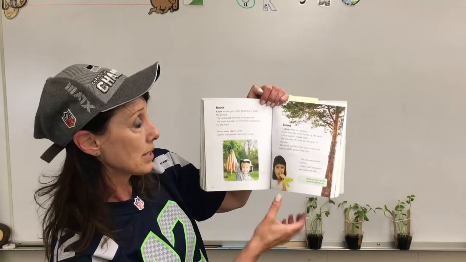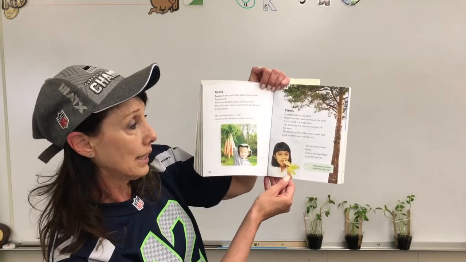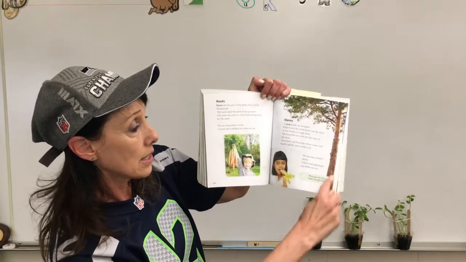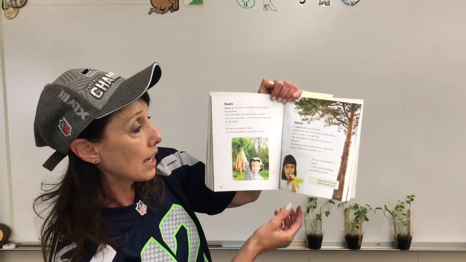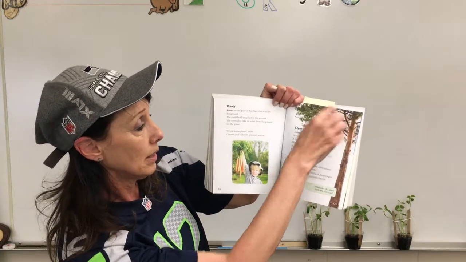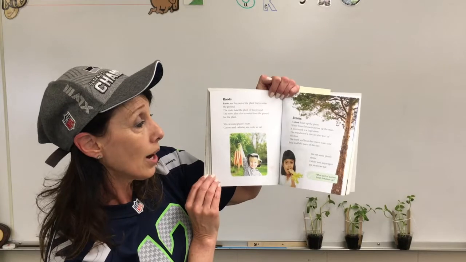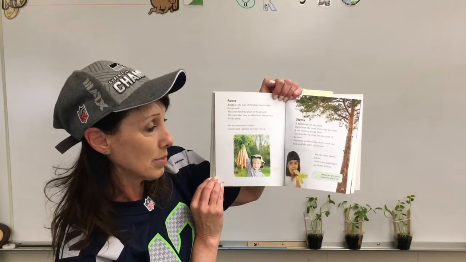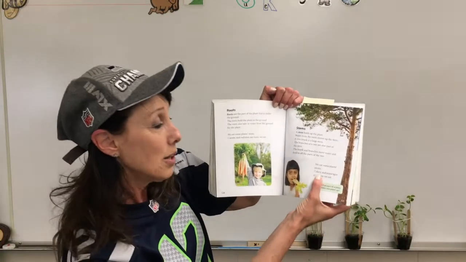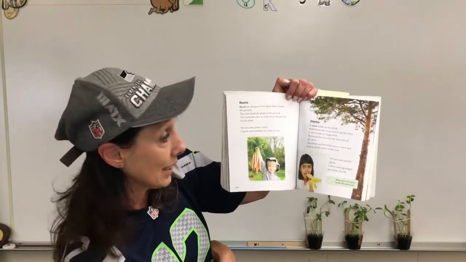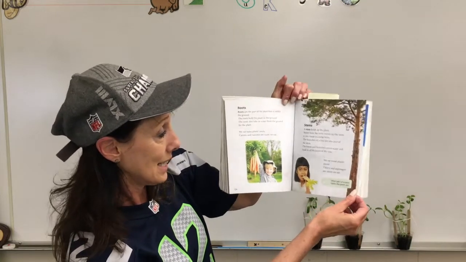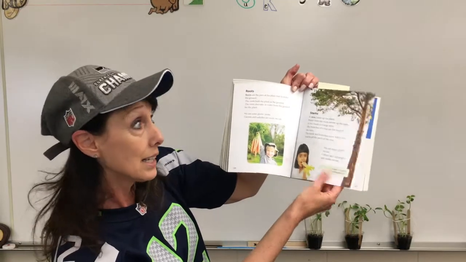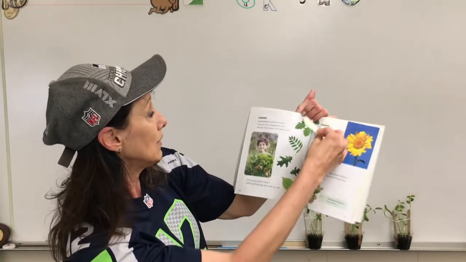Let's move on to stems. A stem holds up the plant. Water from the roots moves up the stem. A tree trunk is a large stem. The branches of a tree are also part of the stem. The trunk and branches move water and food to all parts of the tree. We eat some plant stems. Now, not a tree. No, but a stem you do eat would be celery and asparagus. Are stems that we eat. So remember, those are some you could eat that are a stem. Celery and asparagus.